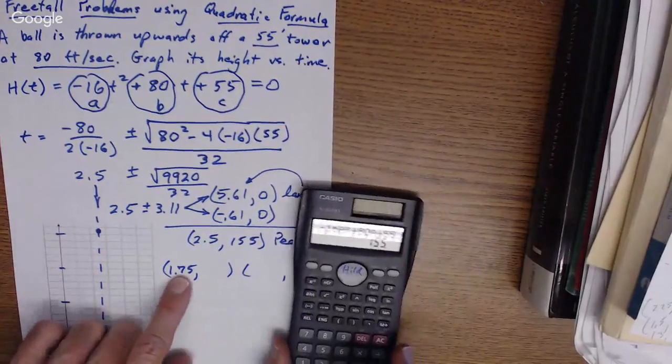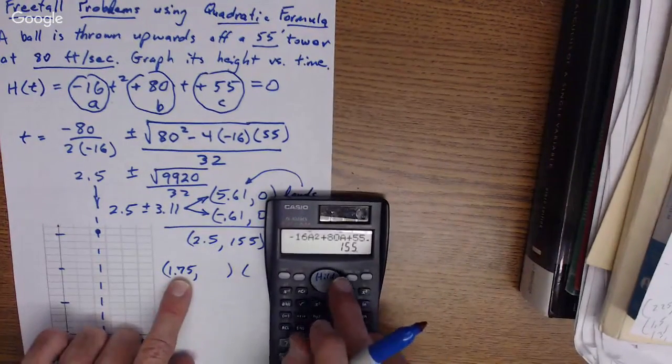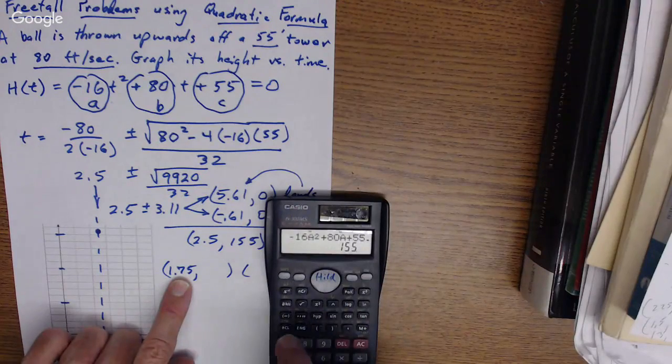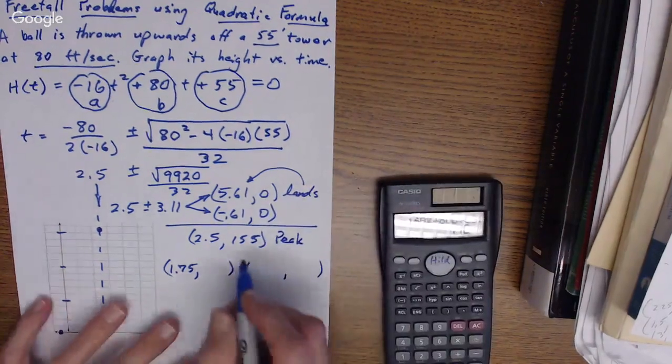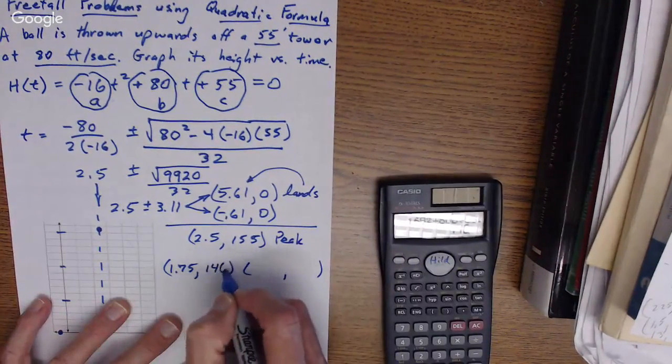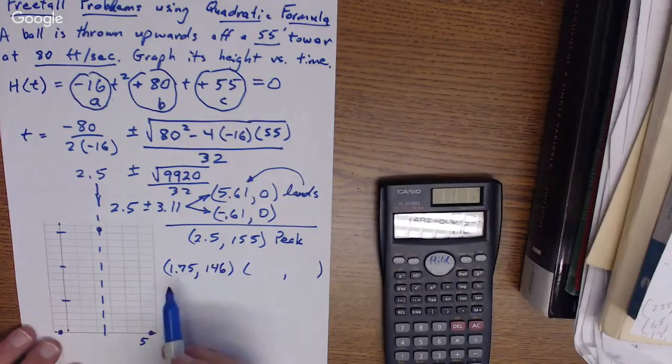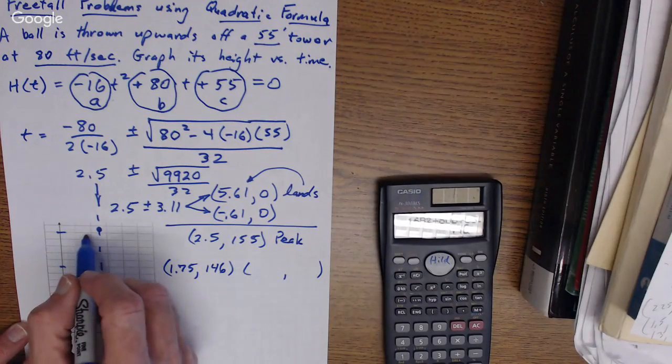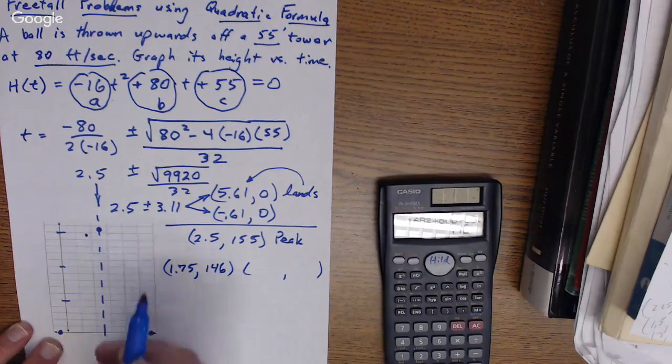Now I'm going to see what it is at 1.75 seconds. So I change that A to a recall B in 2 places. Push equals, and that'll be 146 feet. So 1.75 seconds will be 146 feet. That's right around here.